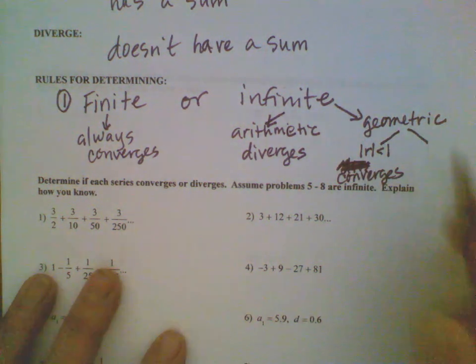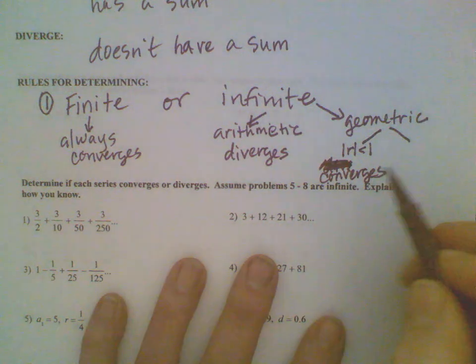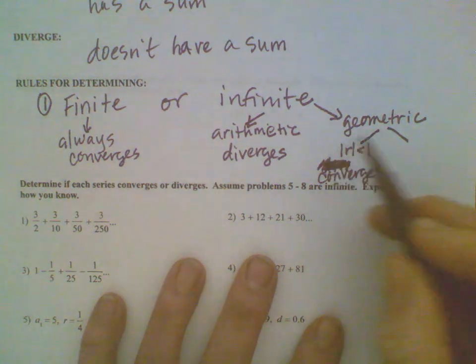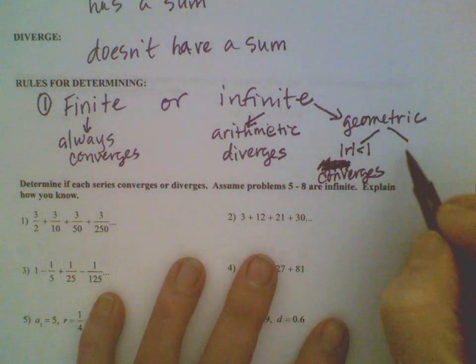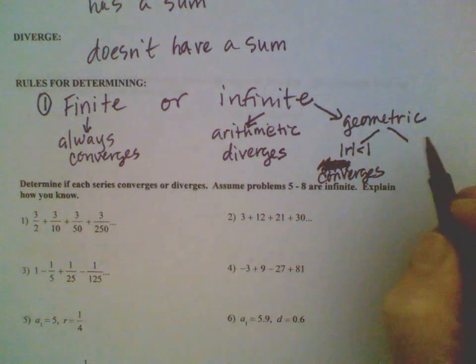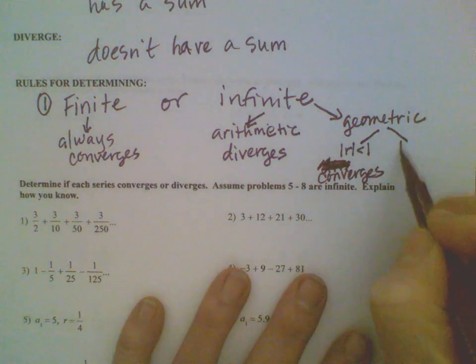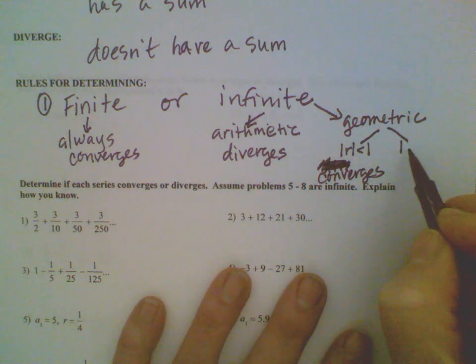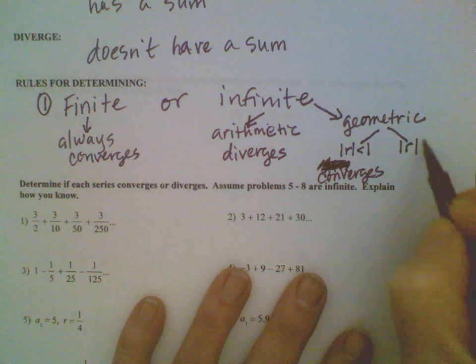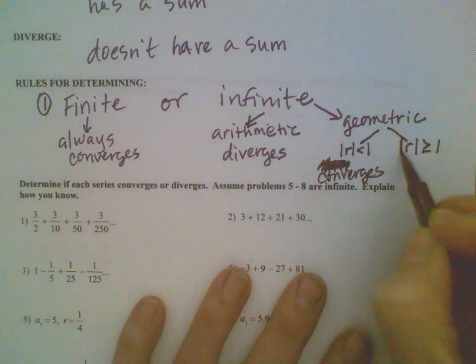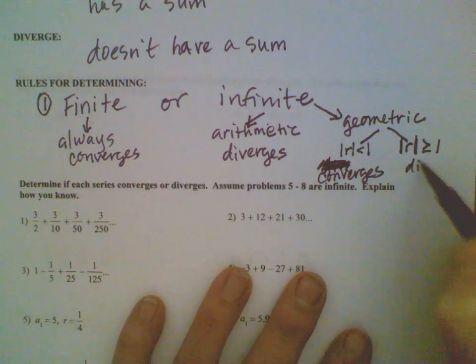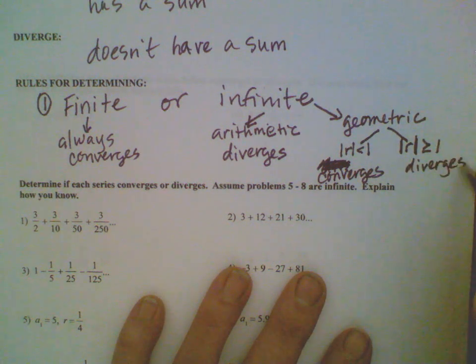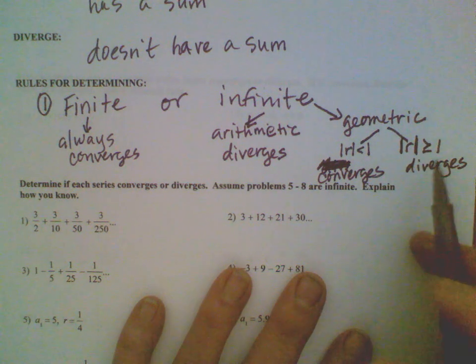I apologize for that. But if r is outside of that, meaning, oh, how do I want to put it? Absolute r, I don't know. Yeah, we can do it that way. We can say absolute r is greater than or equal to 1, then it diverges. Then it's going to approach infinity, and it's not going to have a sum.